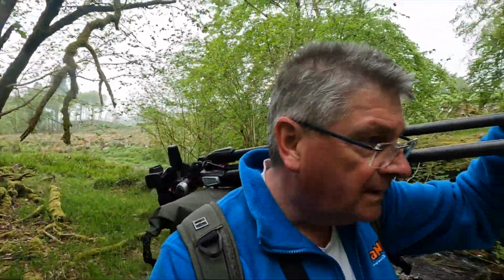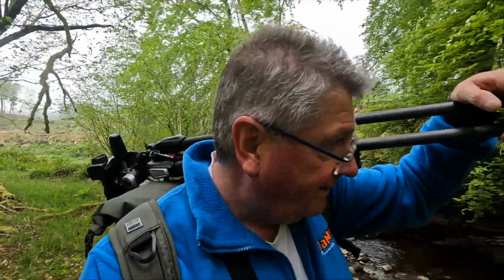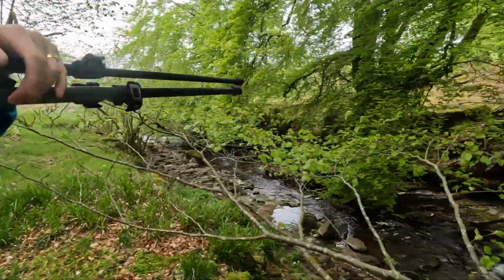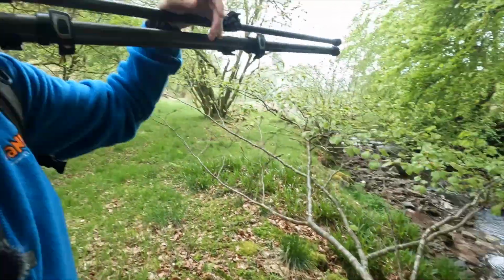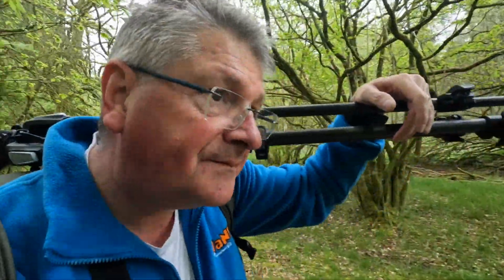It's a real shame, but there's a wee cascade of water. And I can't pass up a wee waterfall. So if I turn the camera around, there's a wee cascade there. And there's one further down. So what I'll do is I'll get it set up, and you never know, these could turn out quite nice.